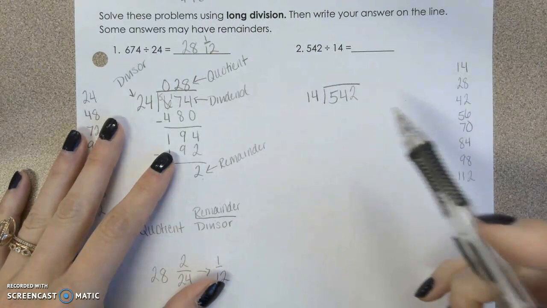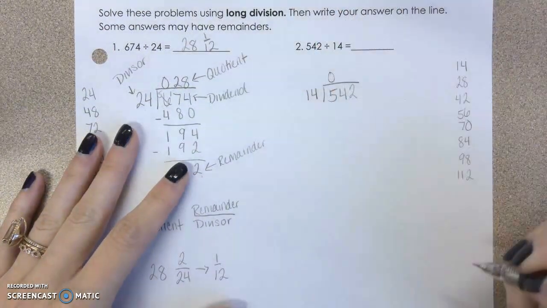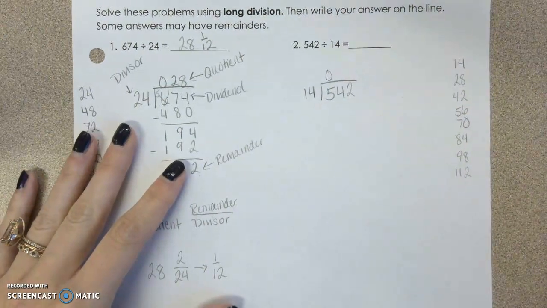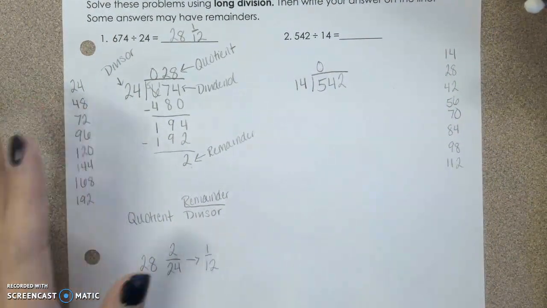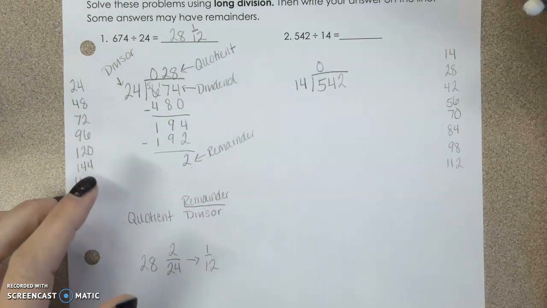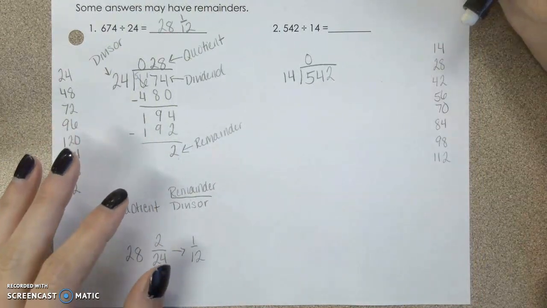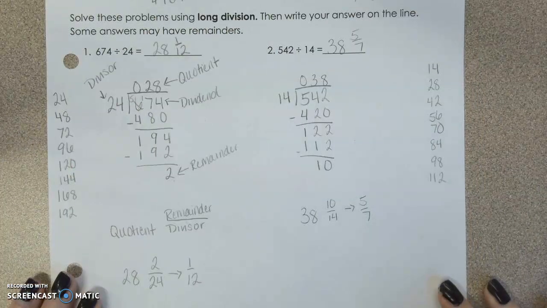And then go ahead and start your long division process. 14 doesn't go into 5. So place your 0 and keep going from there. So go ahead and try that one on your own. And then when you're ready, you can pause your video and work through that on your own. And then once you think you've got it down, go ahead and unpause the video and check your work. So for number 2, I ended up with 38 and 5/7.